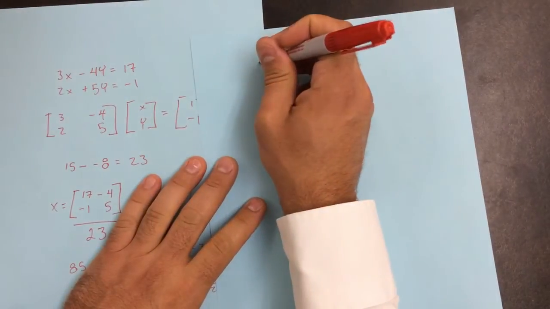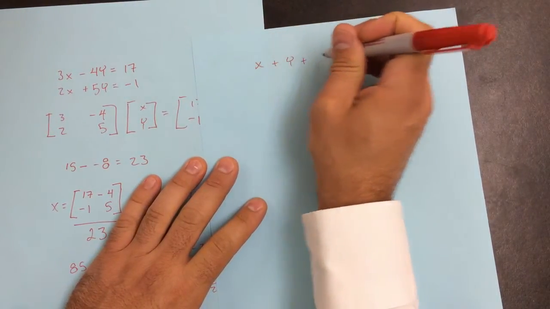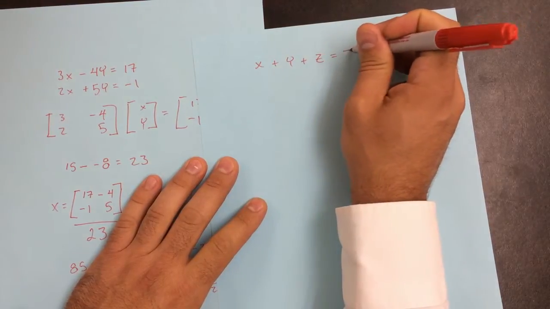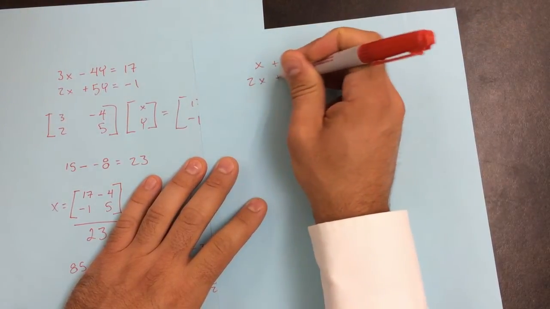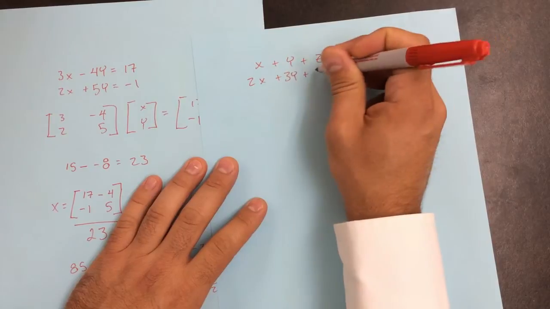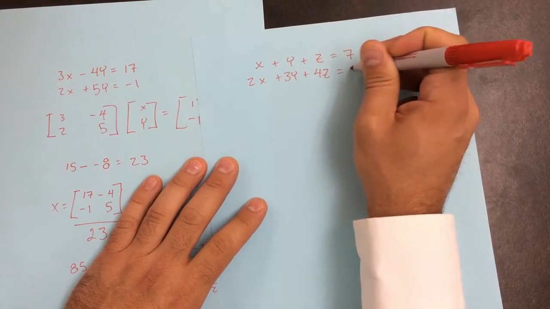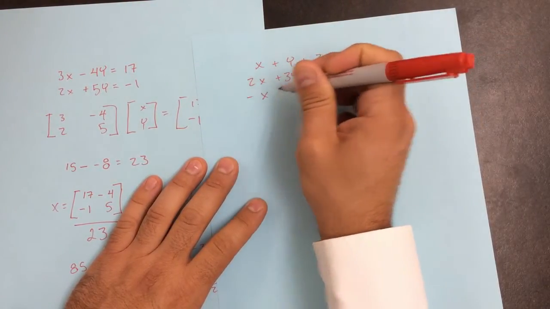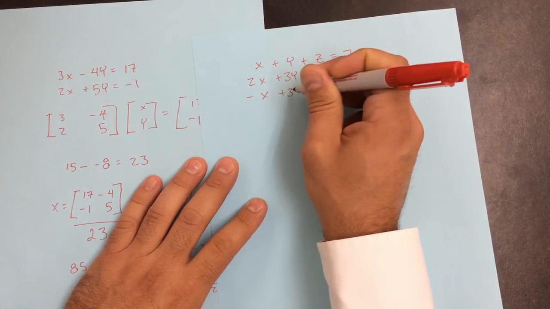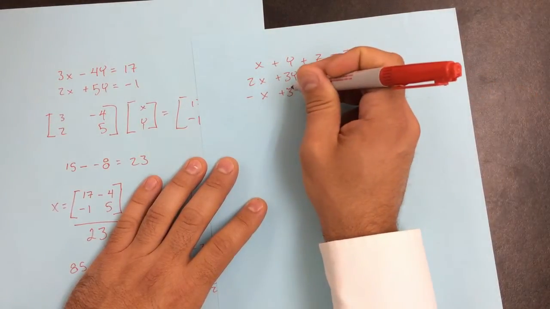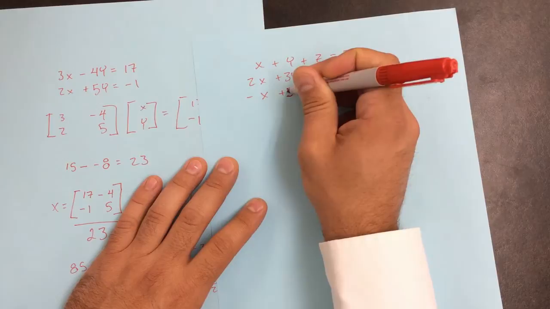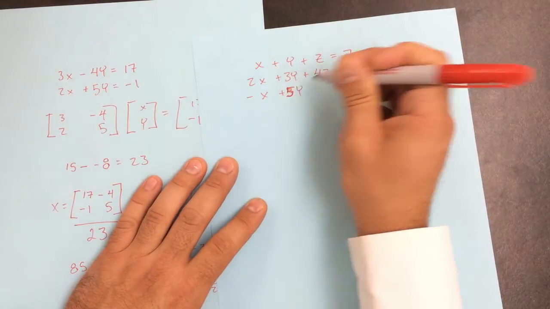So here is my original system of equations. I'll try to use different numbers on all of them, so I'll make this 5y.